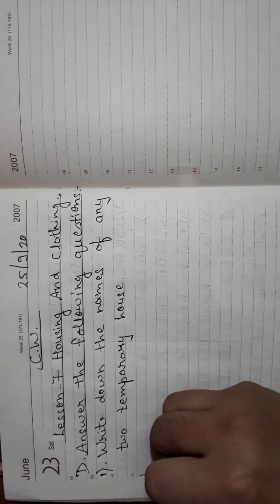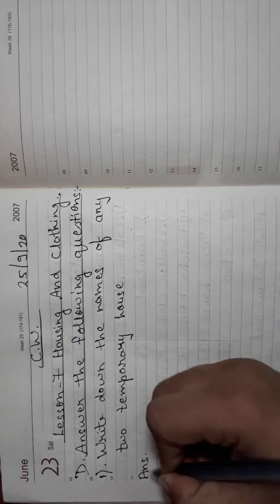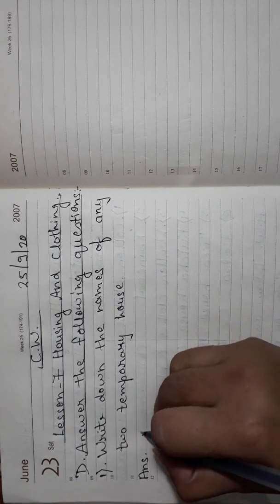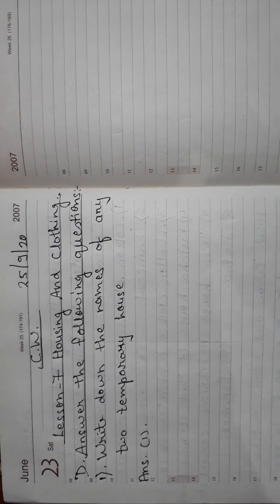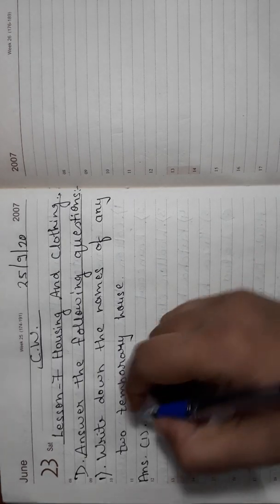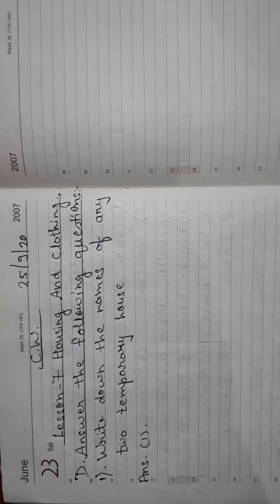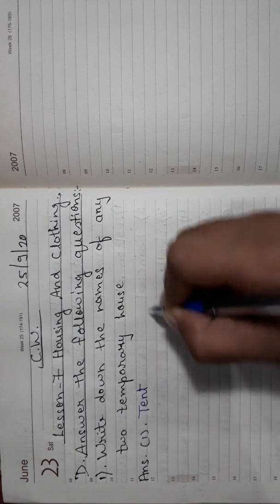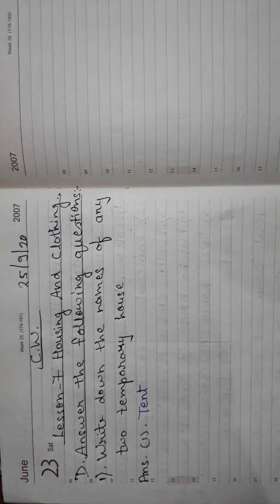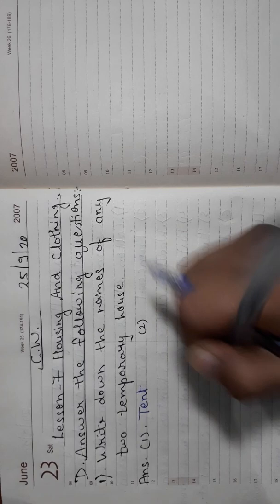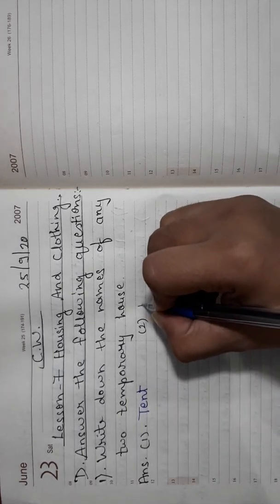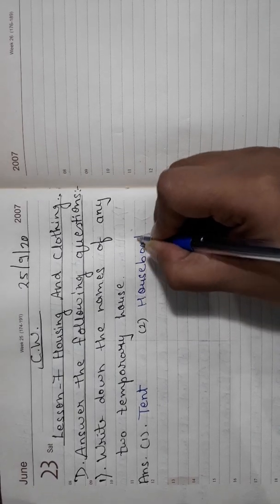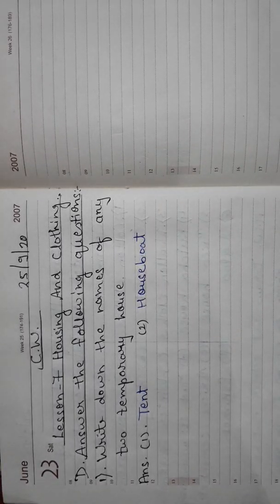So our answer will be: first temporary house is number 1, tent, T-E-N-T, tent. And the second temporary house is houseboat. Houseboat. So these are the two temporary house.